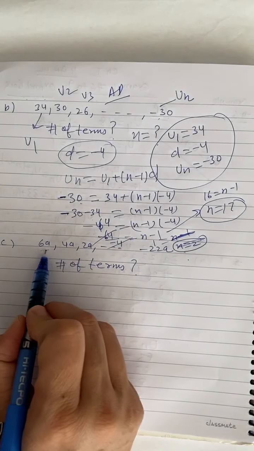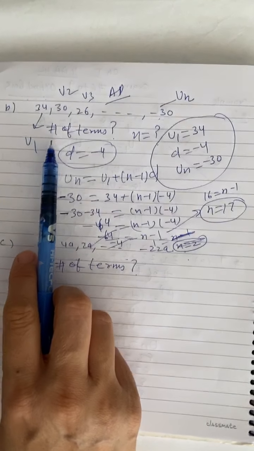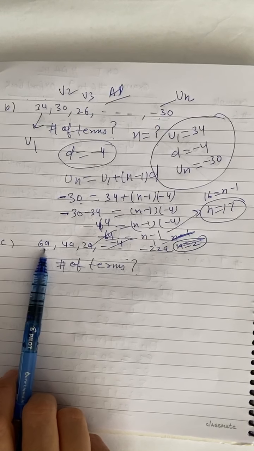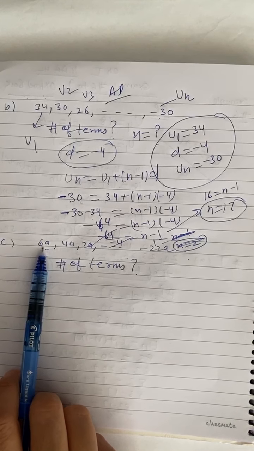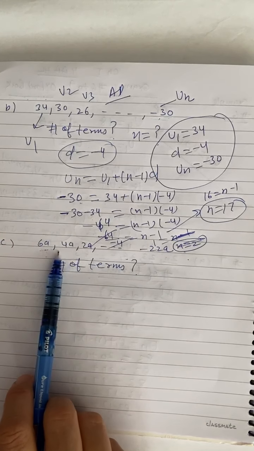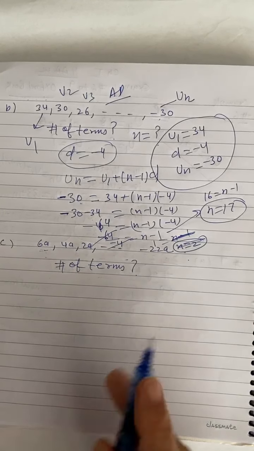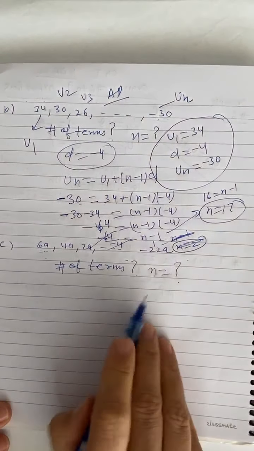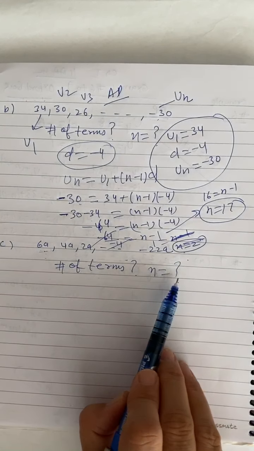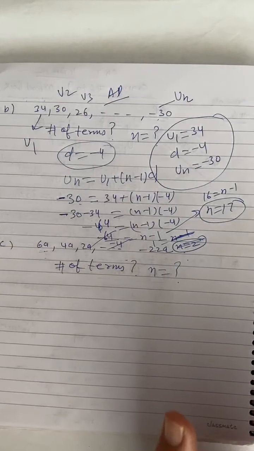The only difference here in part C is that from part A and B you had numbers as a sequence. Here you have numbers which are given in terms of A. So don't get scared of that. I don't know how I'm going to find the number of terms here. The one thing which you need to keep in your mind is the number of terms in your final answer. So we will see, because the number of terms you can't have A here. So A somehow will get cancelled out.